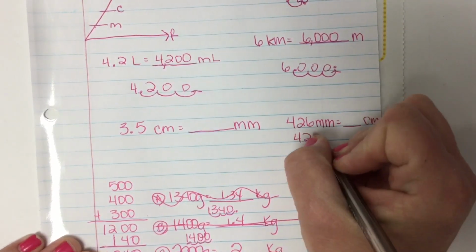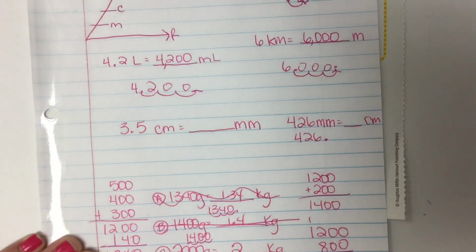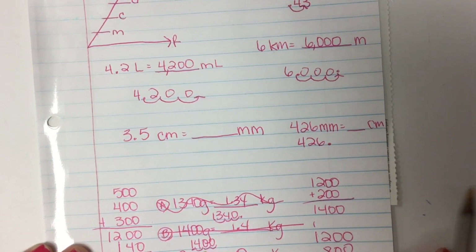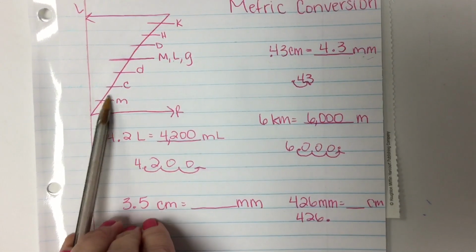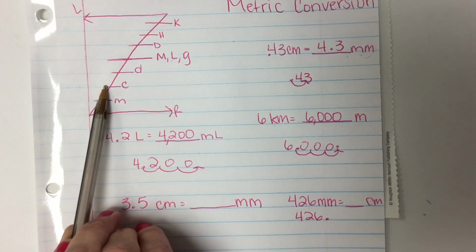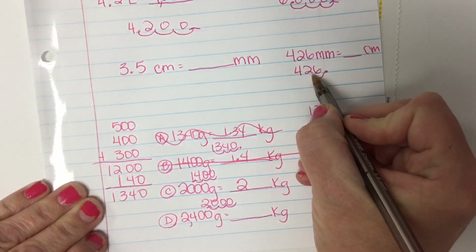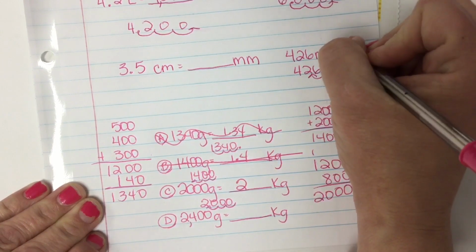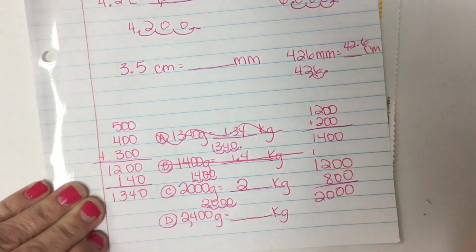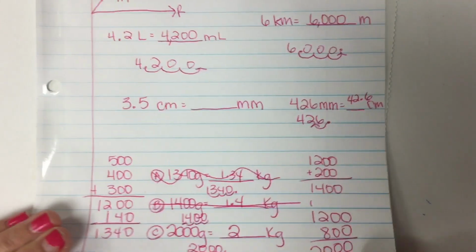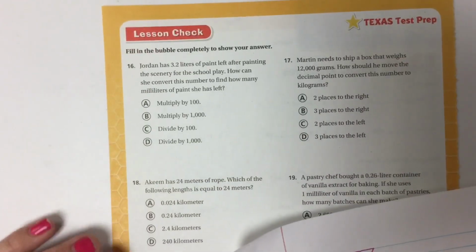Okay, so I'm going to rewrite my number 426, place my decimal. Remember, if it's not in the number, it's understood to be at the very end. All right, we're going from milli to centi. So we're going to take 1 step up. So we're moving 1 jump to the left. So I'm going to take the decimal and I'm going to move it 1 place to the left. 42 6/10 centimeters. Okay, let's look at some more word problems.